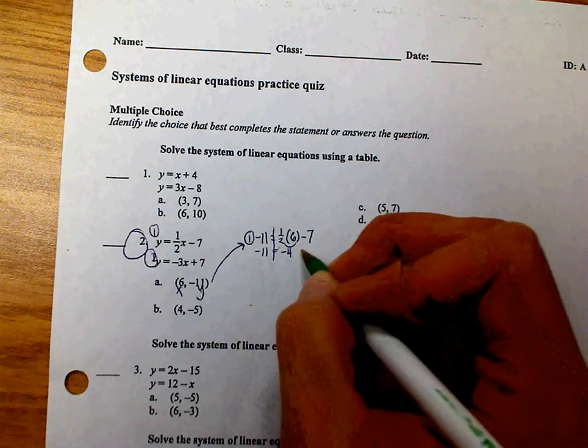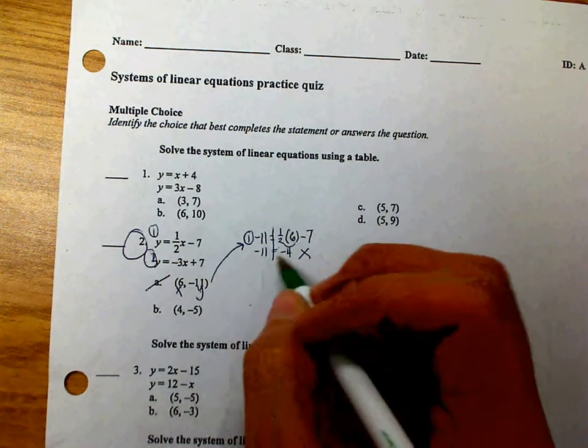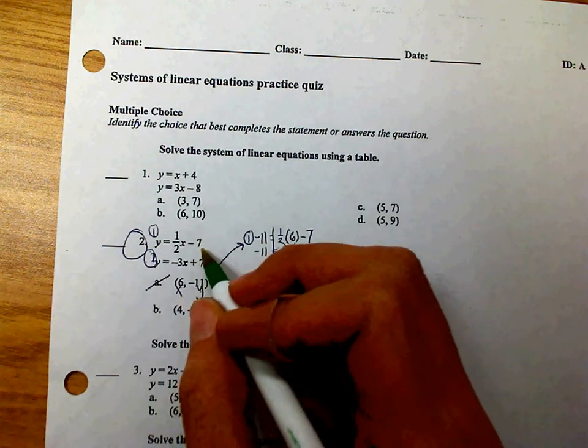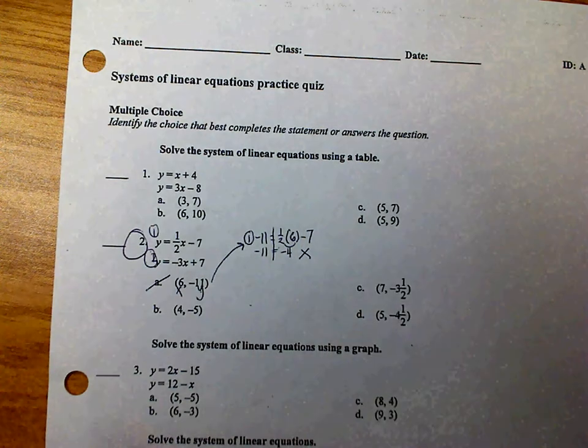These are not even true. So I'm going to go ahead and say A is false, because this 6 comma negative 11 has to be a solution for both equations. If one of them doesn't even work, like this one, we got lucky, the first one didn't work, then we're not going to even check the second one. Let's go on to this one.